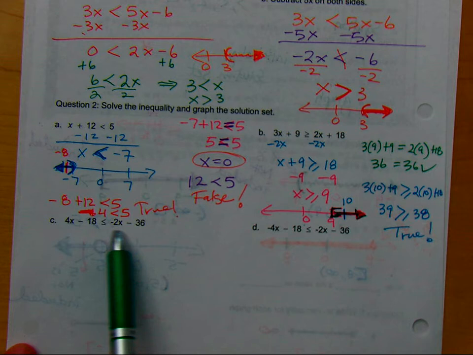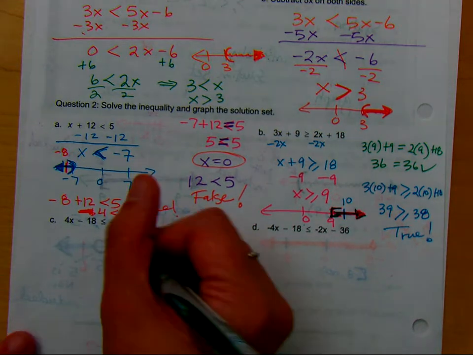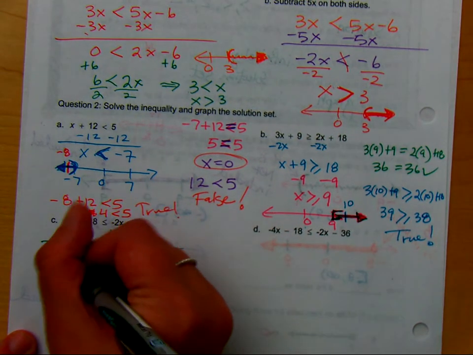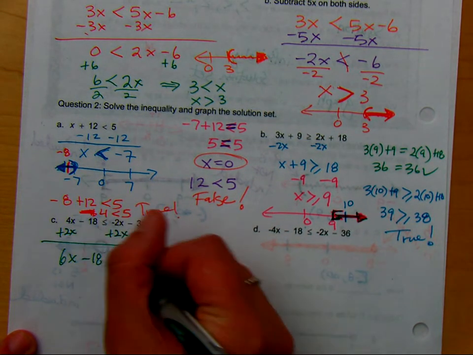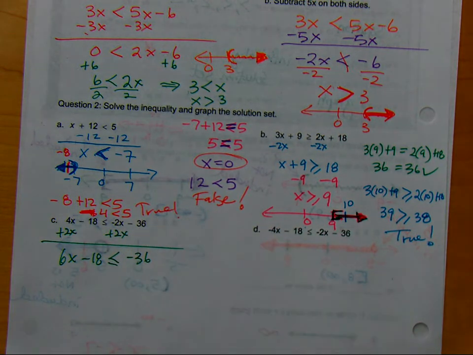What did you do to solve this? What was your very first step? Who can tell me? Add 2x to both sides. Love it. Okay, I get 6x minus 18 is less than or equal to -36. Am I supposed to flip the sign there? No, because I just added or subtracted to both sides. What should I do next?